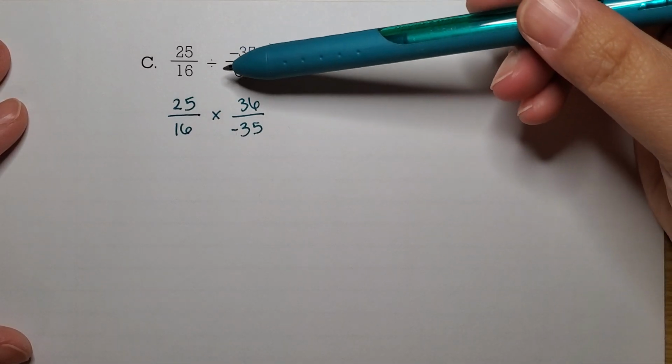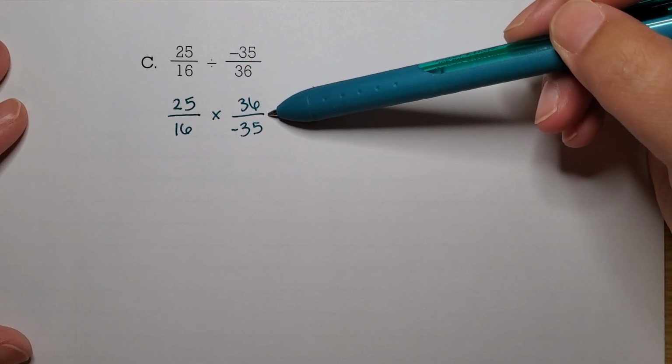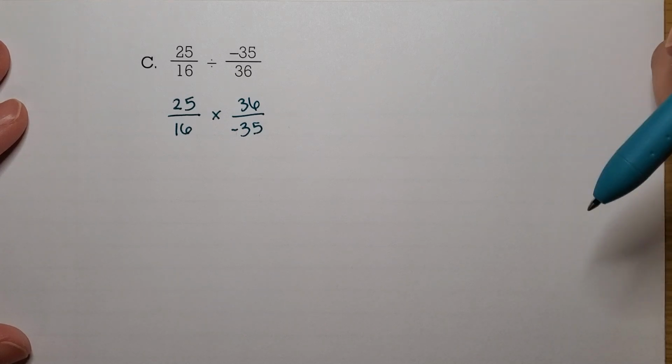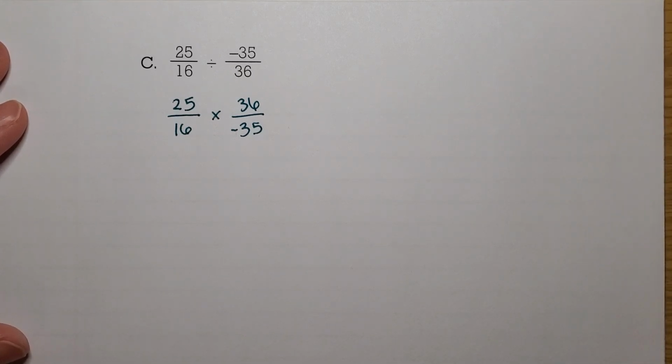Now that we've changed from division into multiplication by the reciprocal, we can go ahead and find the prime factorization of each of these numbers. So I'm going to pause and go ahead and work through that. You can pause as well. And then when we're done, let's compare our answers.